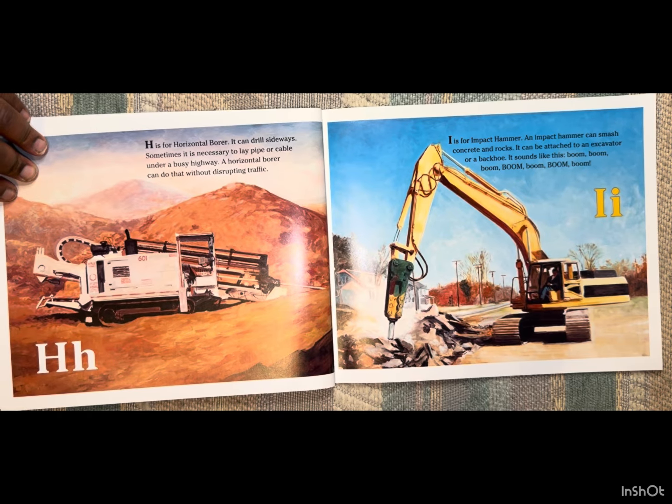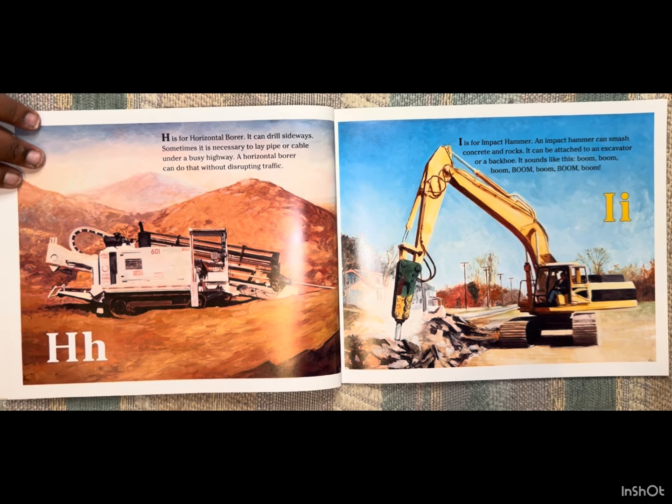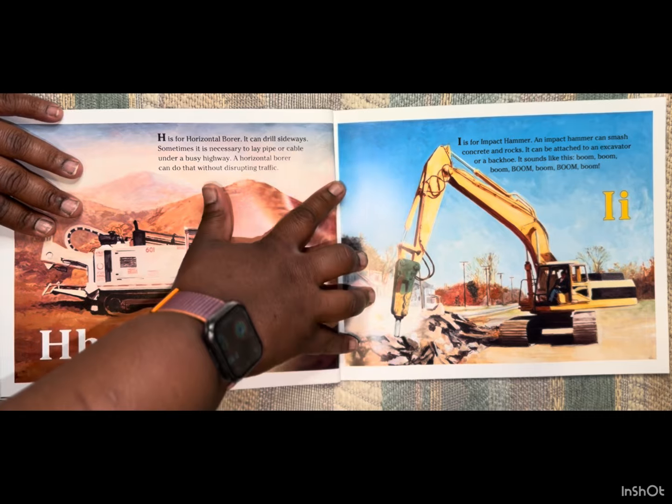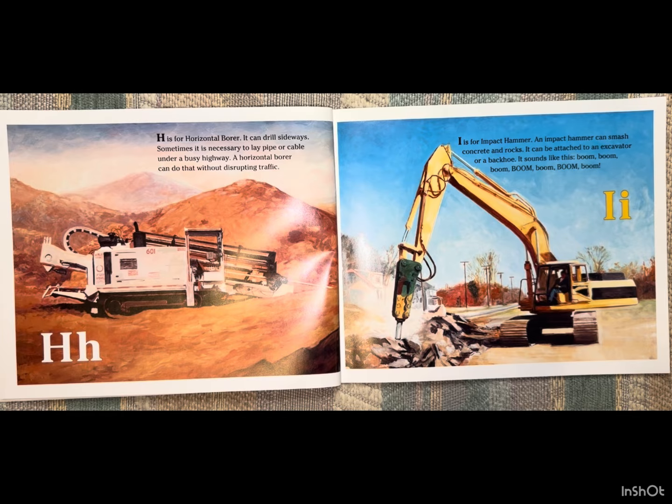H is for horizontal borer. It can drill sideways. Sometimes it is necessary to lay pipe or cable under a busy highway. A horizontal borer can do that without disrupting traffic. Cool. I is for impact hammer.